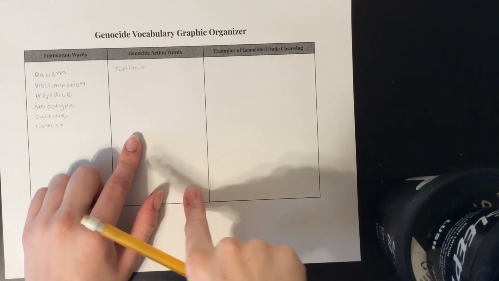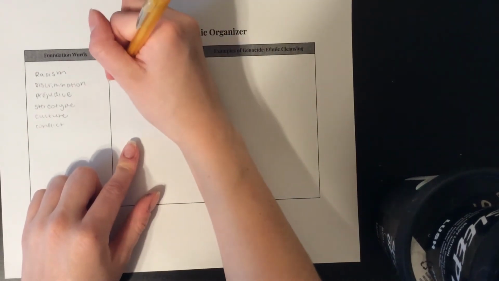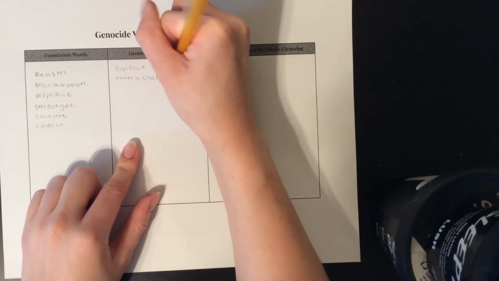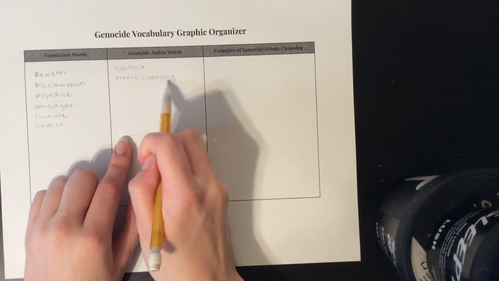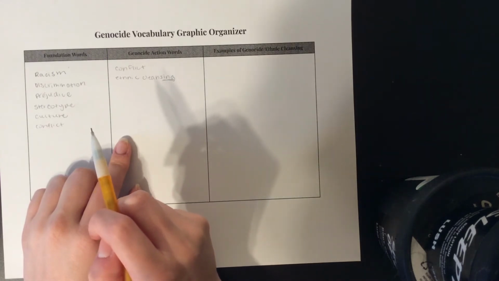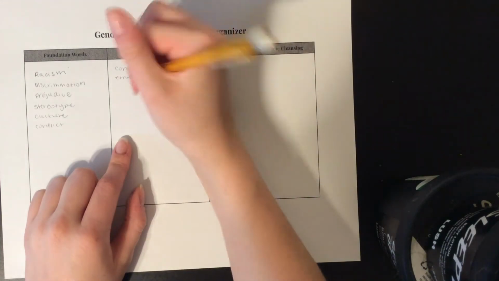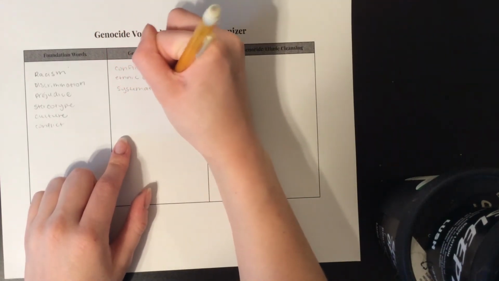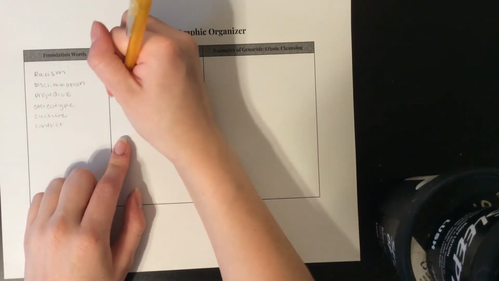Next, if we wanted to move on to action words, we could put ethnic cleansing. A hint that students could use to help figure out action words is this word part right here, the -ing, the suffix. We could also use systematic killing, or even just killing, mass killing.